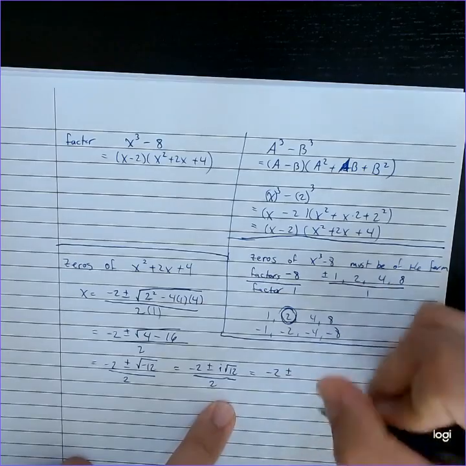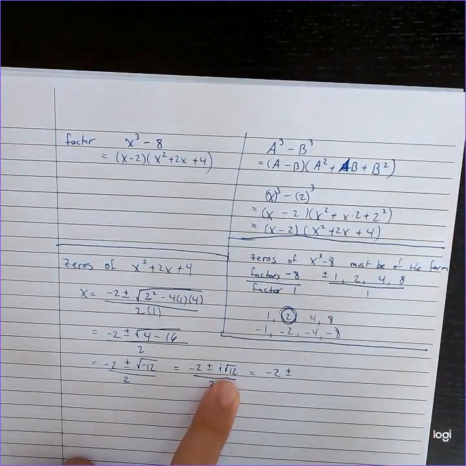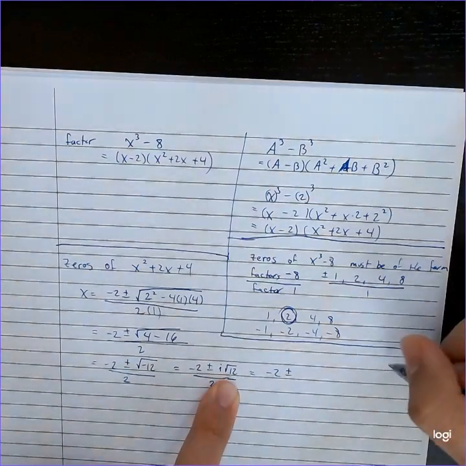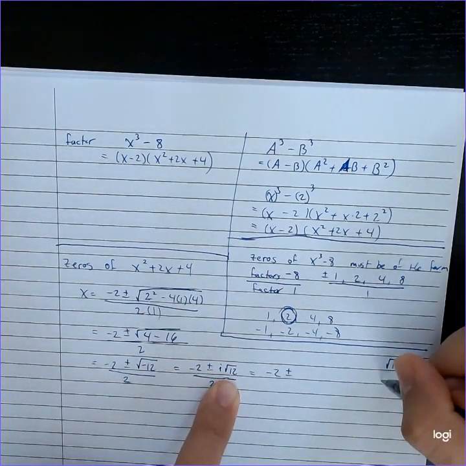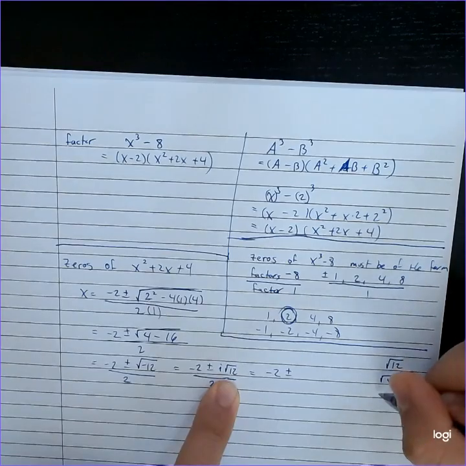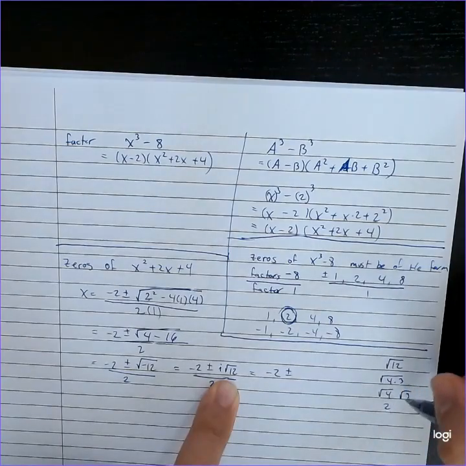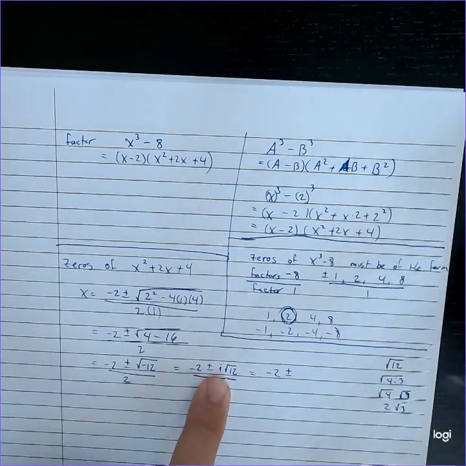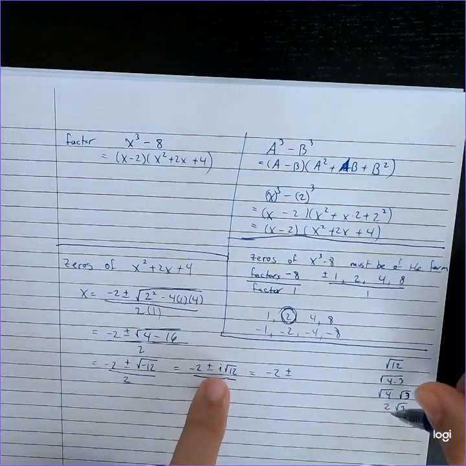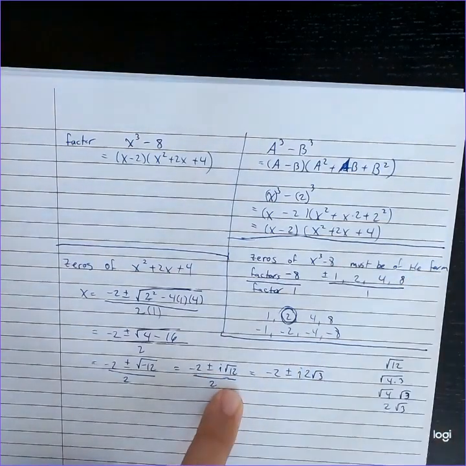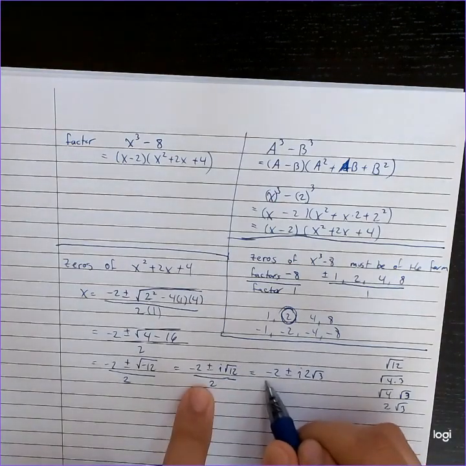I can factor 12 as 4 times 3. And even though I don't know the square root of 3, I know the square root of 4. So if I write the square root of 12 as the square root of 4 times 3, that's the same as the square root of 4 times the square root of 3, which is 2 times the square root of 3, which I have to leave alone. So that's going to be plus or minus, instead of i times root 12, i times 2 root 3, and all of that is being divided by 2.